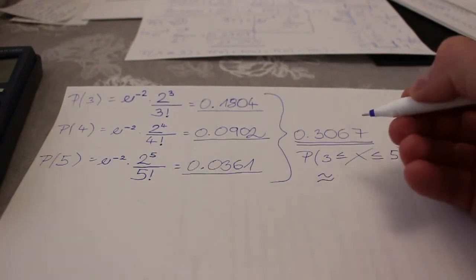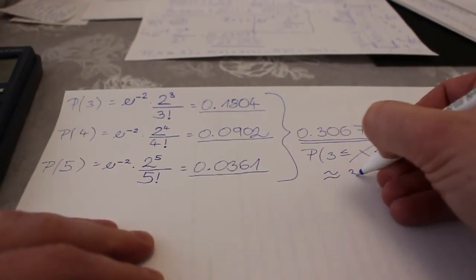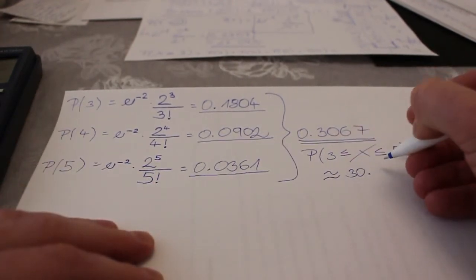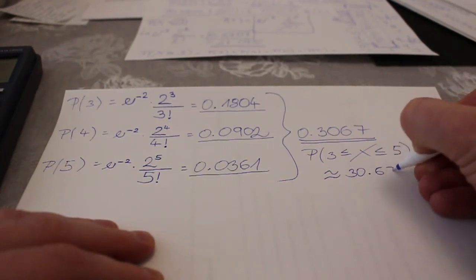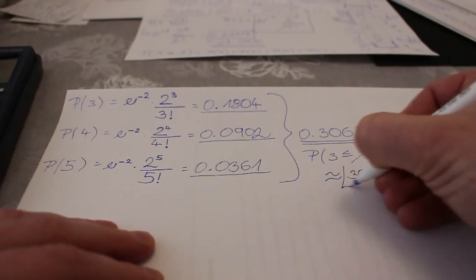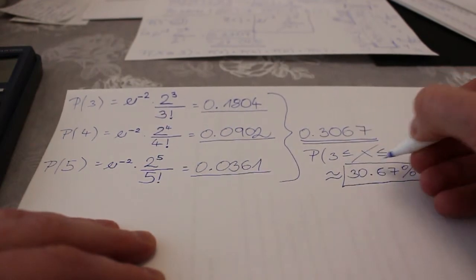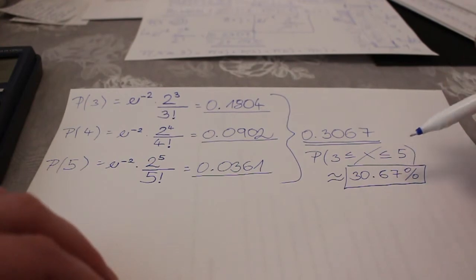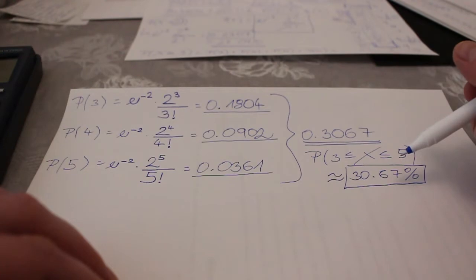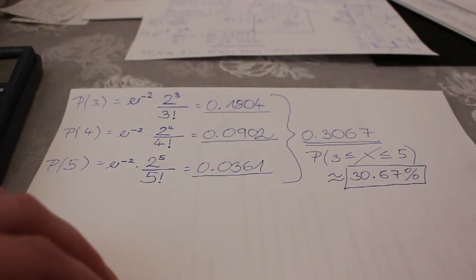It can be interpreted in percent like 30.67%, the probability that within 4 minutes at least 3 and at most 5 customers will come to this store.